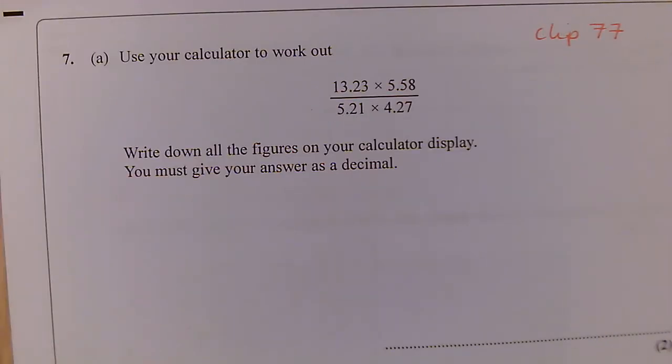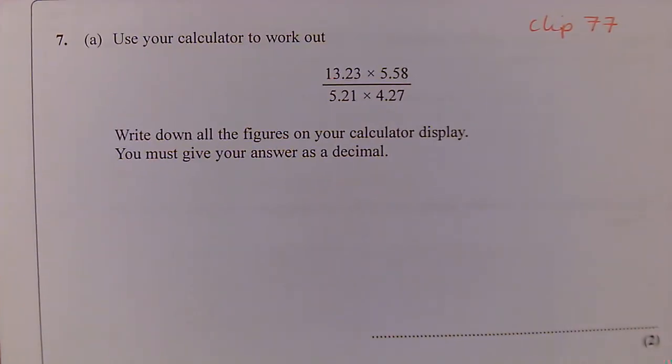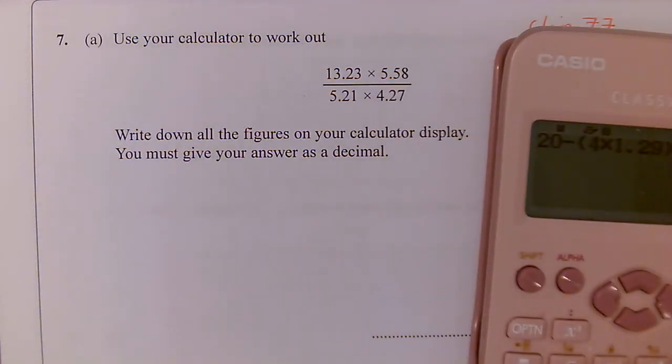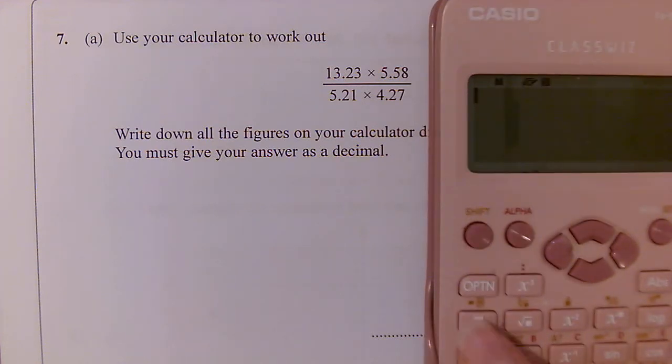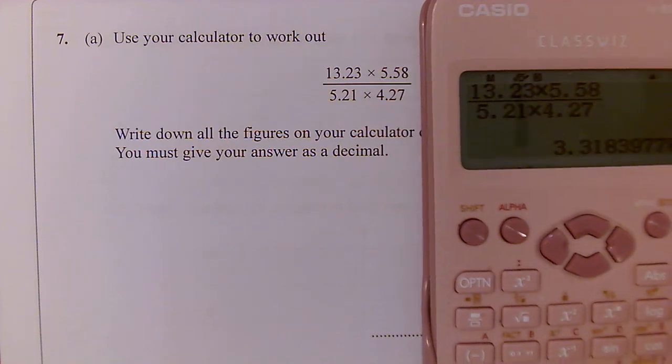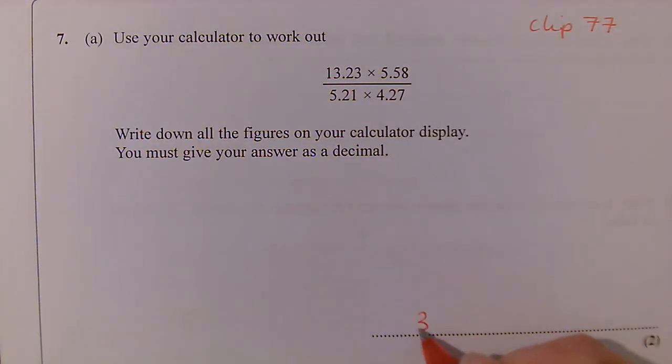Question 7, another calculator question. So no working out needed, we can just type it straight into the calculator. So the first button I'm going to press is this fraction button here. I'm going to type in exactly what I see on the numerator and then press the down button in order to get to my denominator. Multiplied by 4.27, which gives us that decimal there. So I've got 3.318397785.